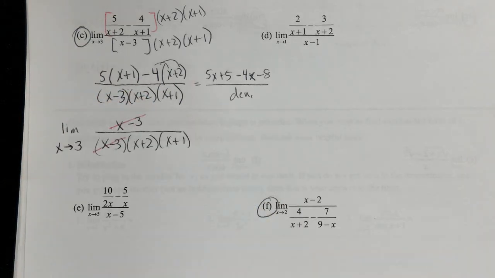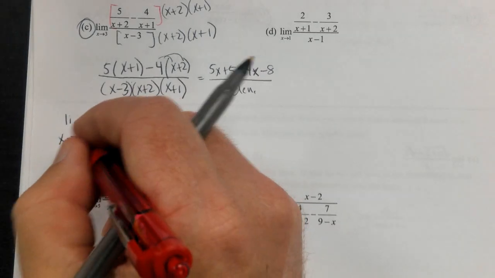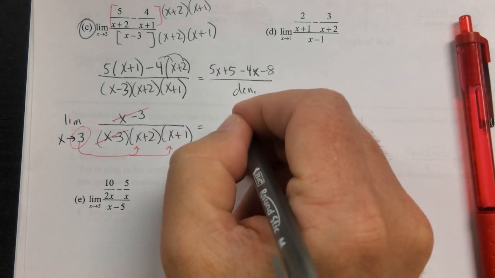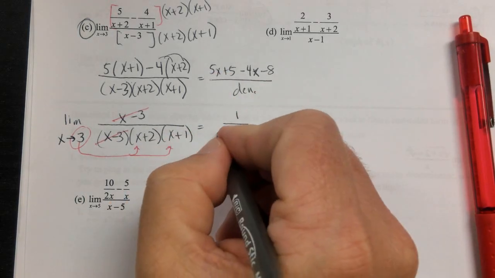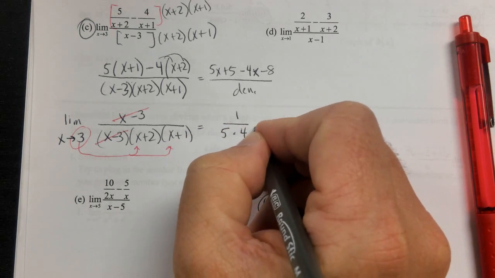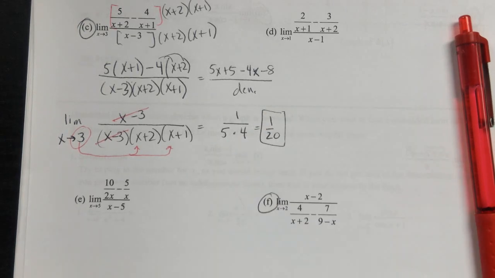And the whole point is now I can try substitution again. So 1 over 3 plus 2 is 5. 3 plus 1 is 4. So my answer is 1/20th.